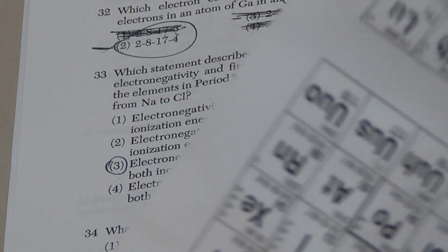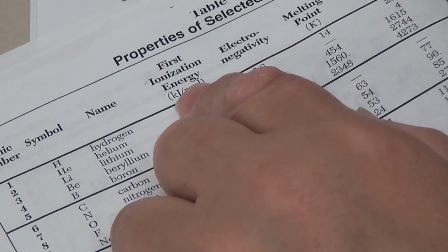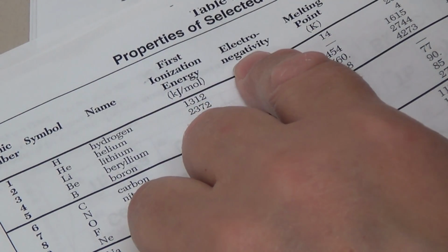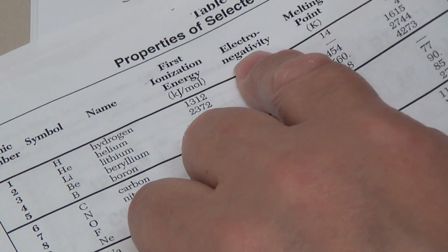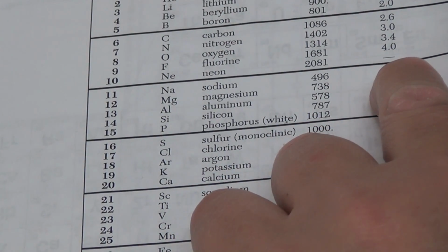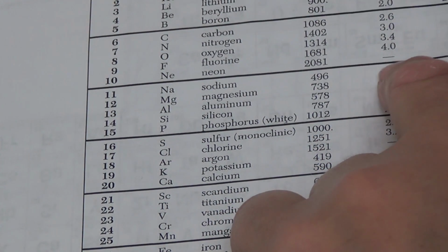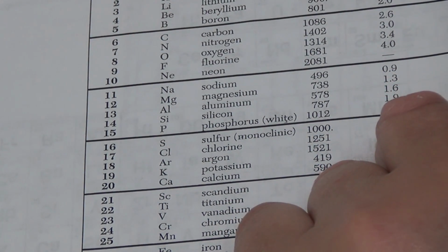But what if you didn't remember that? Well, fortunately, there's a reference table. Reference Table S gives you the first ionization energy and electronegativity for all these different elements. Sodium has an electronegativity of 0.9. Chlorine's is 3.2, so obviously electronegativity increases.